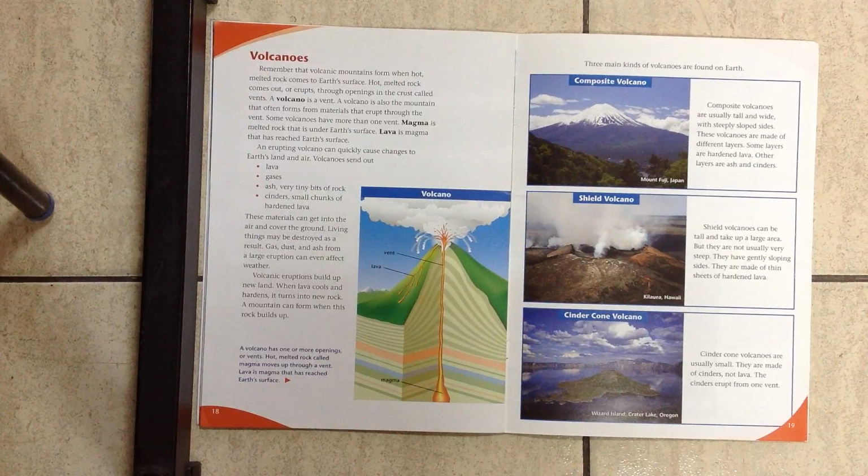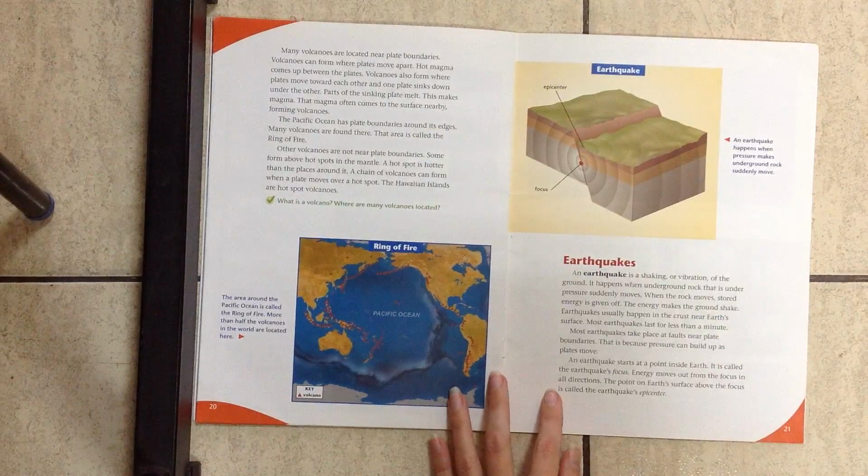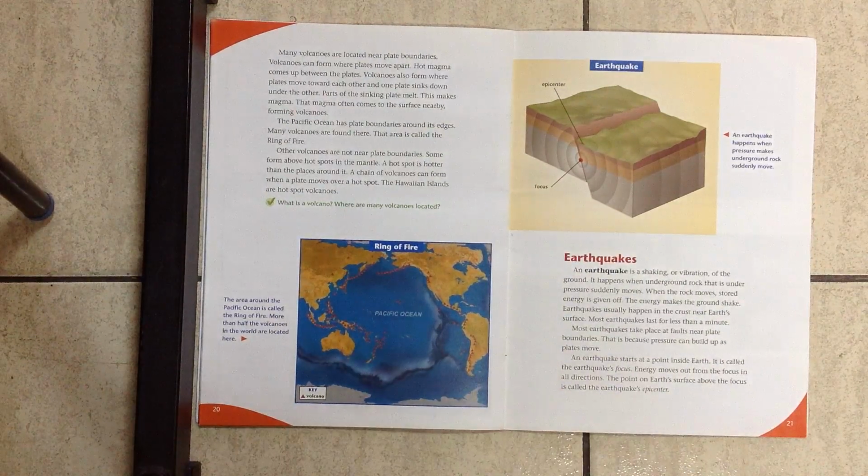An erupting volcano can quickly cause changes to Earth's land and air. Volcanoes send out lava, gases, ash, and cinders. Many volcanoes are located near plate boundaries. Volcanoes can form where plates move apart. Hot magma comes up between the plates. Volcanoes also form where plates move toward each other, and one plate sinks down under the other. Parts of the sinking plate melt. This makes magma. The magma often comes to the surface nearby, forming volcanoes.